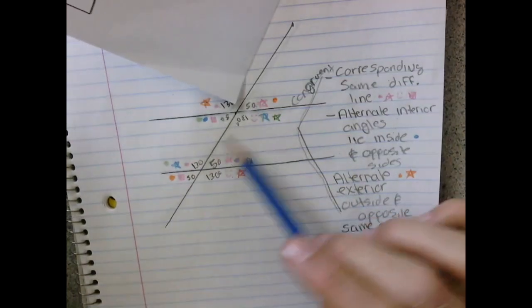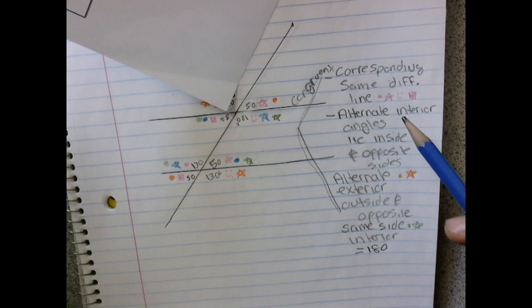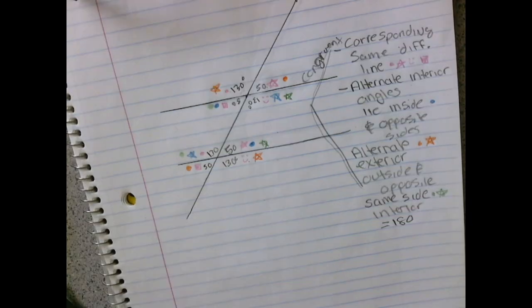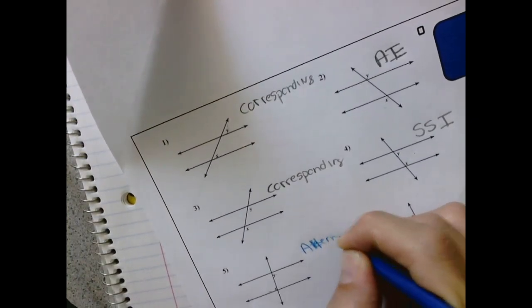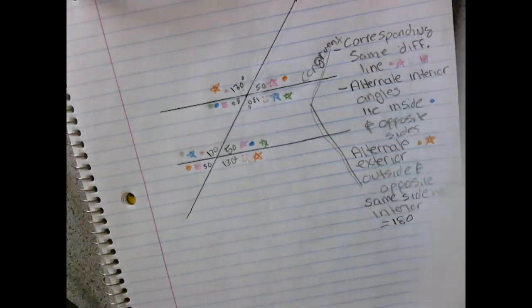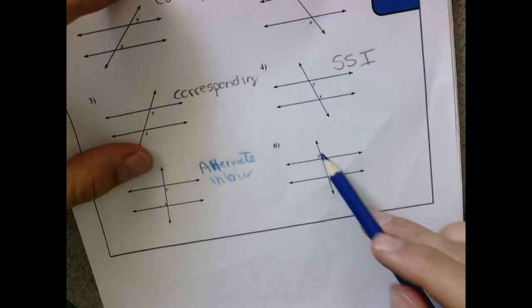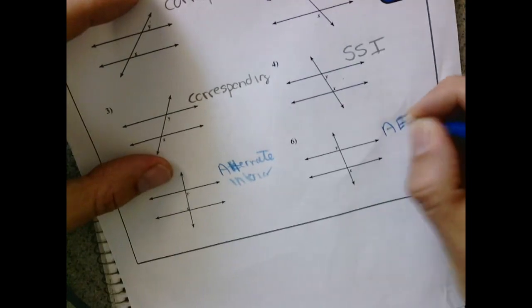On the inside and on opposite sides. Inside and opposite sides. It's right there. Alternate interior. So this is alternate interior. And then 6 was, what do you think? I'll just do AE, alternate exterior.